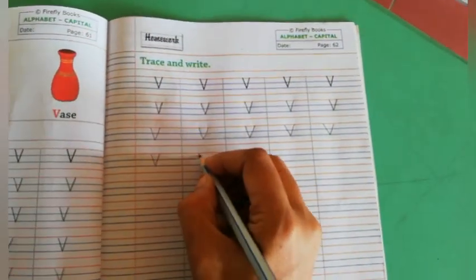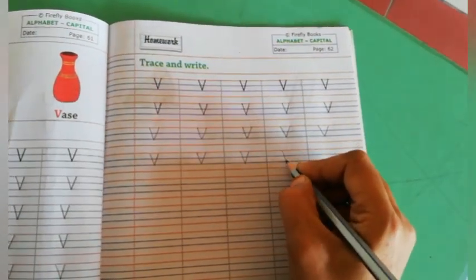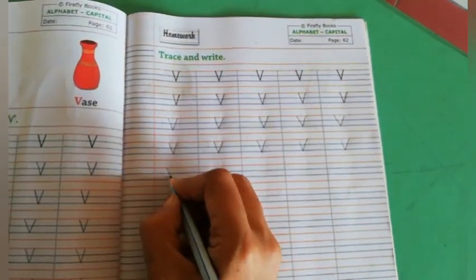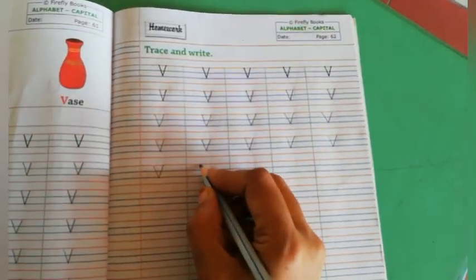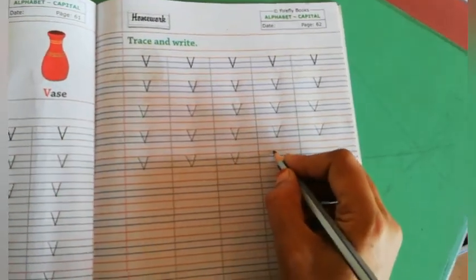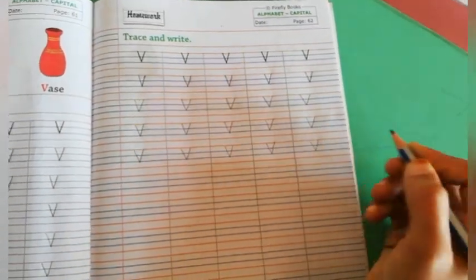Capital V. V for van, V for vegetables, V for vase, V for vulture, V for violin, capital V. V for vase, V for van.